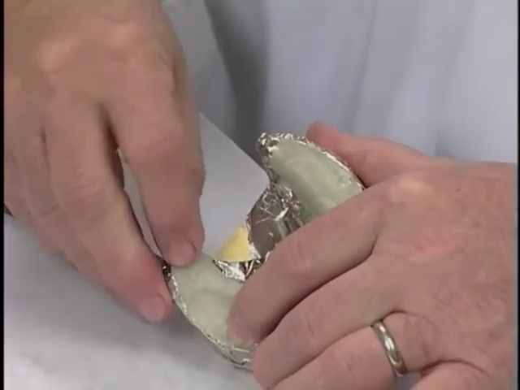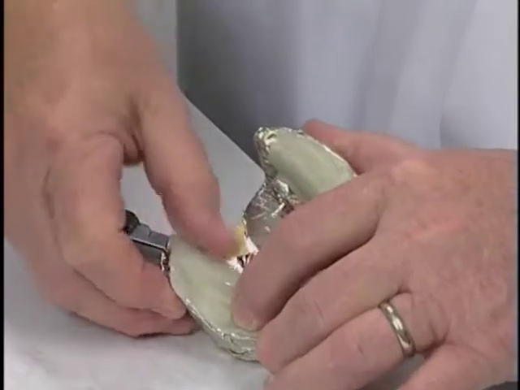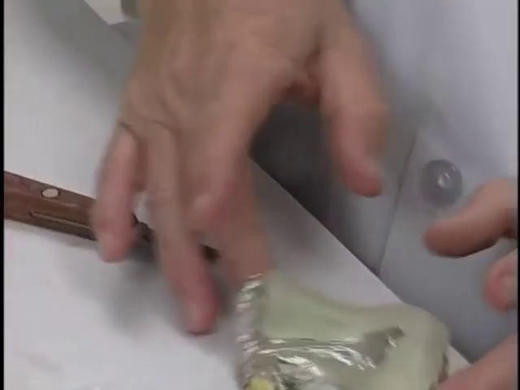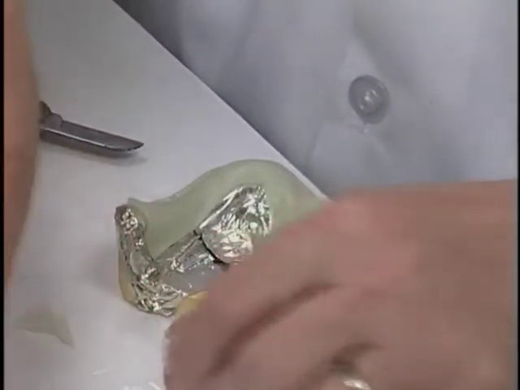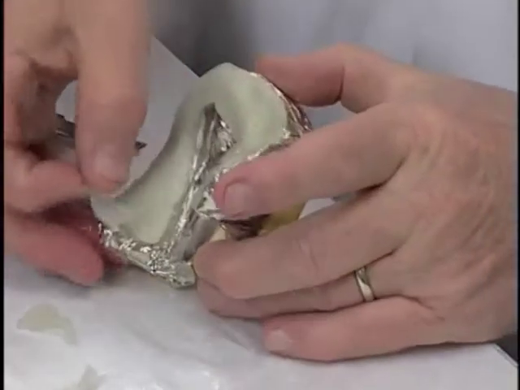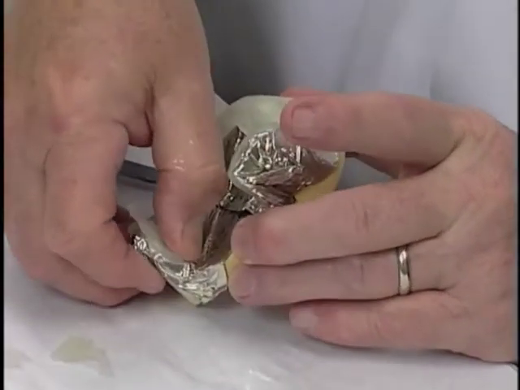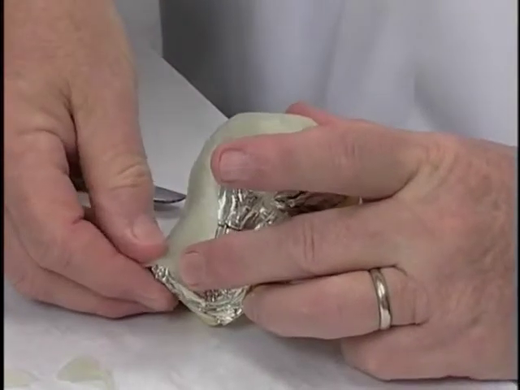And all we need to do is just to push it and mold the material together with it in that area. And a little bit on this posterior, just to make sure we have everything covered.